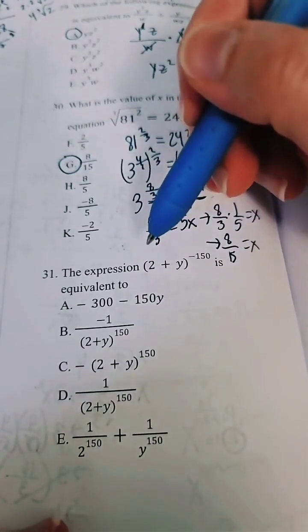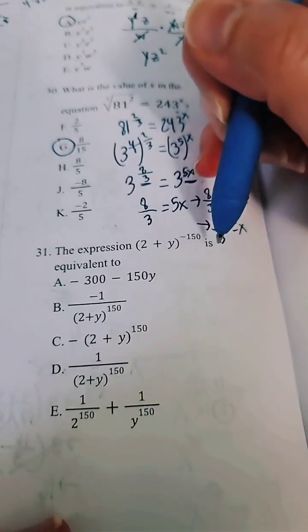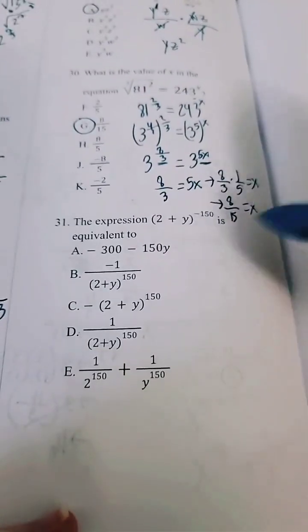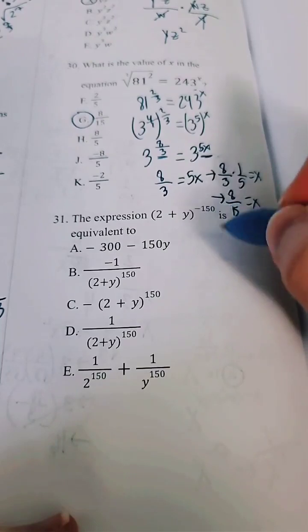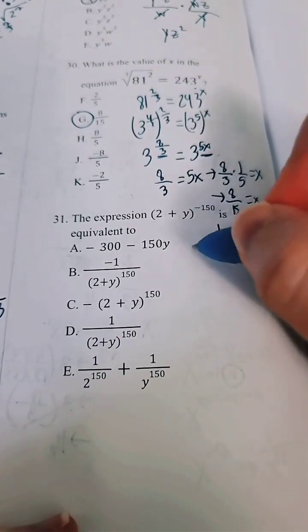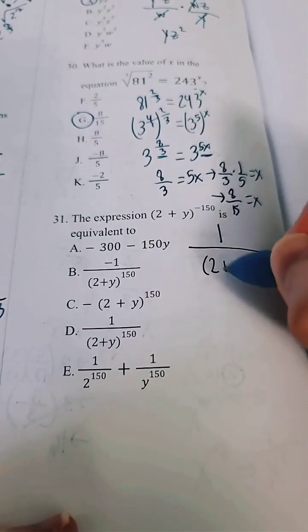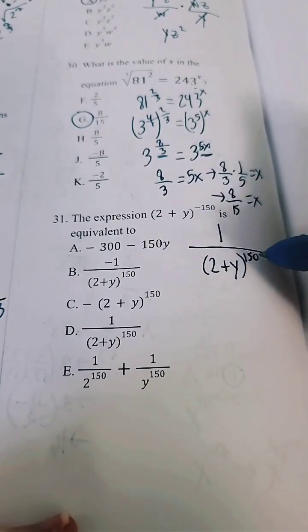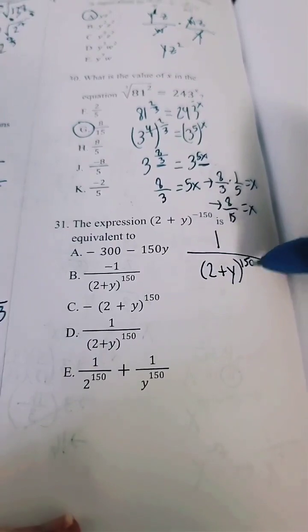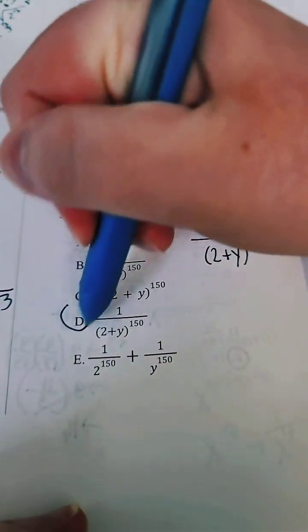So now for number 31, it's going to say we have this expression is equivalent to what? So remember, the negative exponent rule says that it's the same thing as putting 1 as the numerator and putting the whole thing on the bottom to the positive version of the exponent. So 2 plus y to the 150th power. So that would be just d. It's equivalent to d.